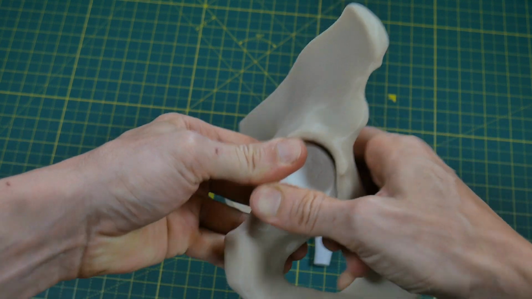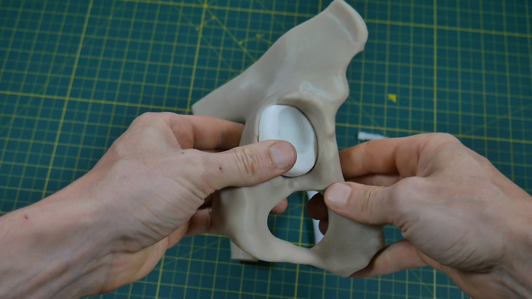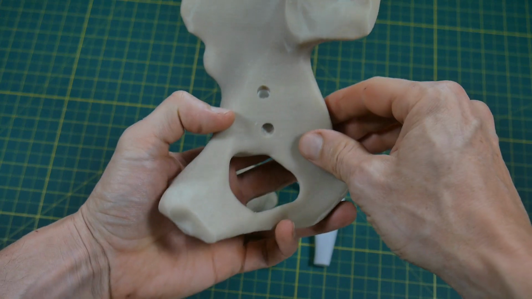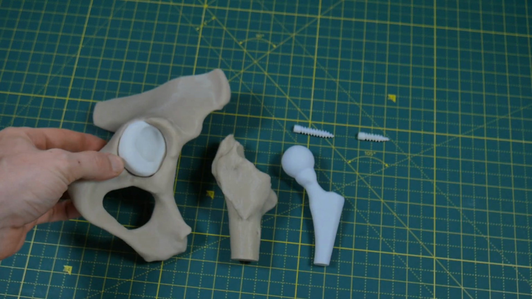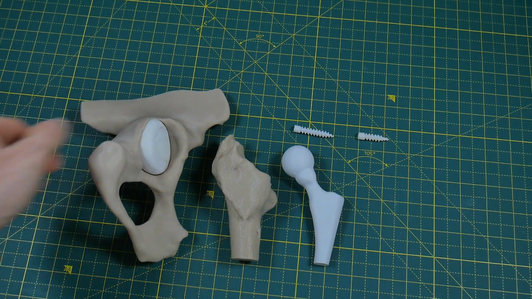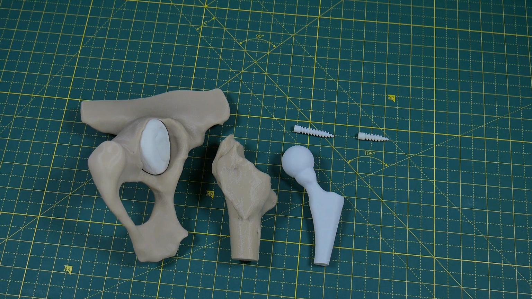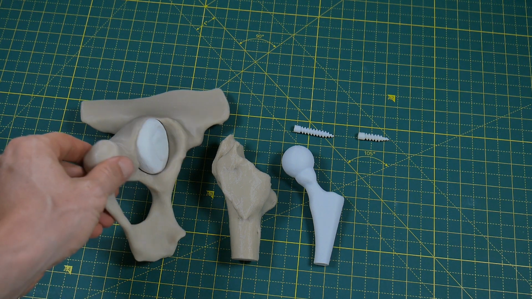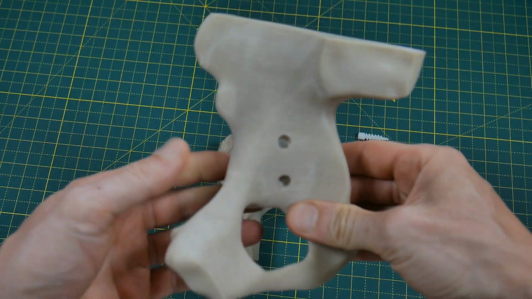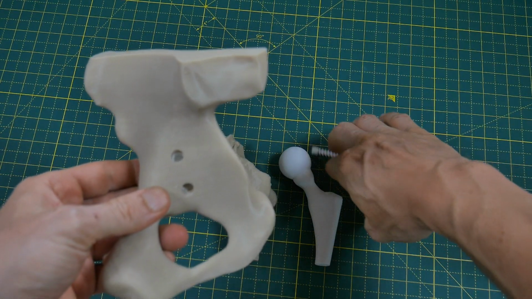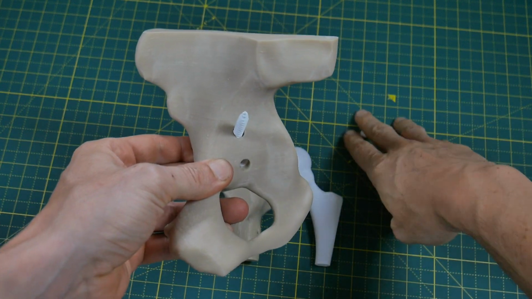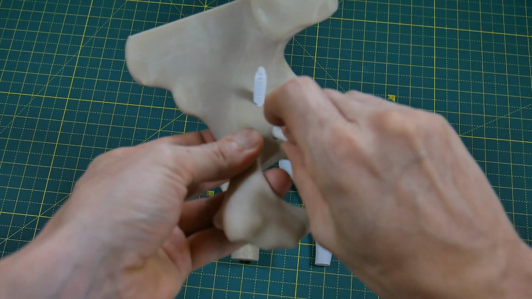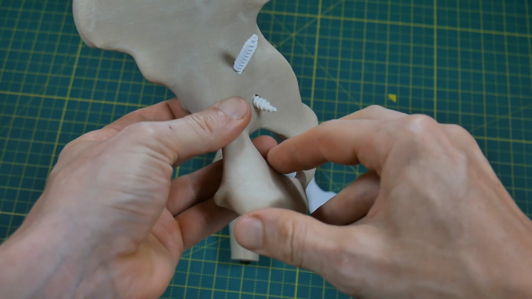After a little twisting and pressing, the socket snaps securely into place. The 2 screws reaching into the lesser pelvis were inserted into the corresponding holes from the backside of the acetabulum.